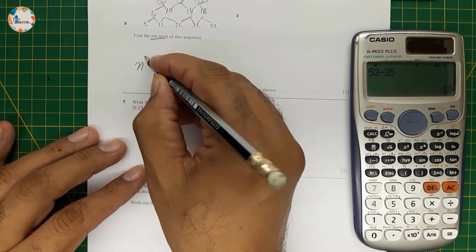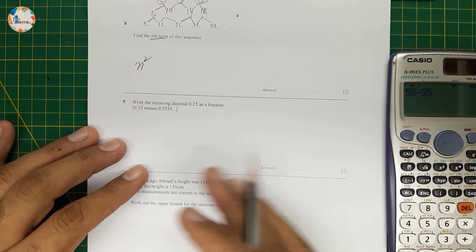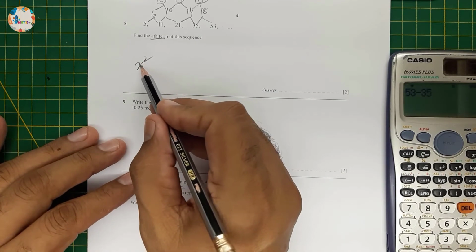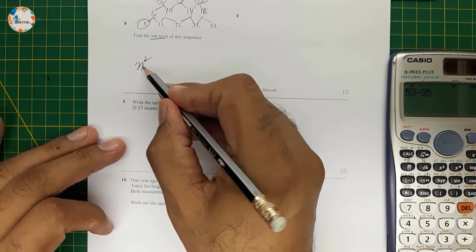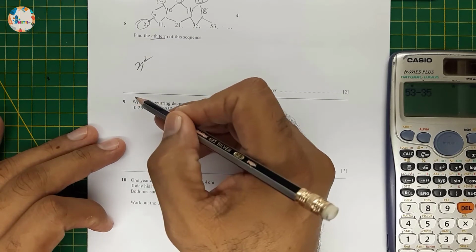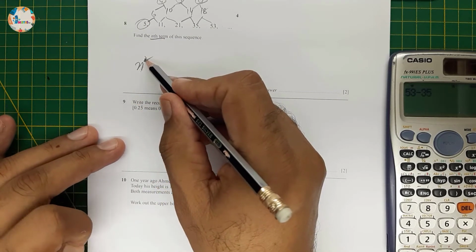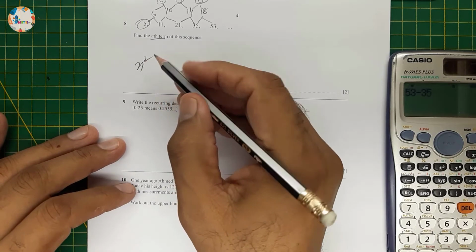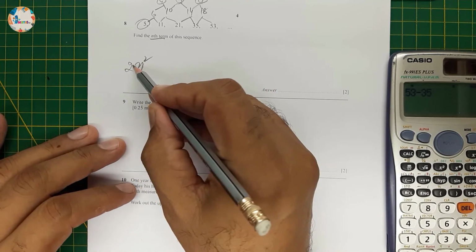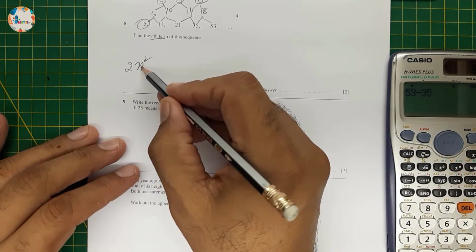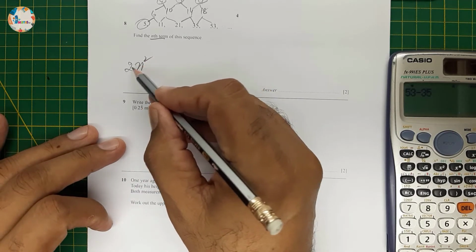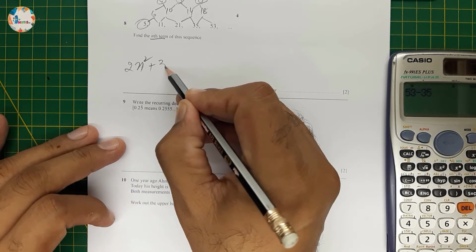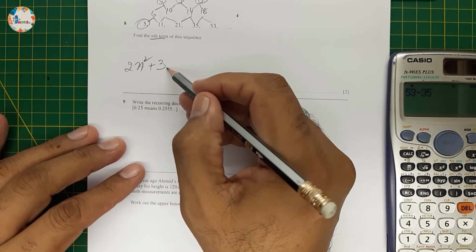It means n square is involved. So n square is this one, and for the first term we need 5. If we replace n is equal to 1, this will be 1, but we need 5. So we can double this. So 2n square, for example 1 square will be 1, into 2 is 2, plus we have to add 3. So this will be 2n square plus 3.